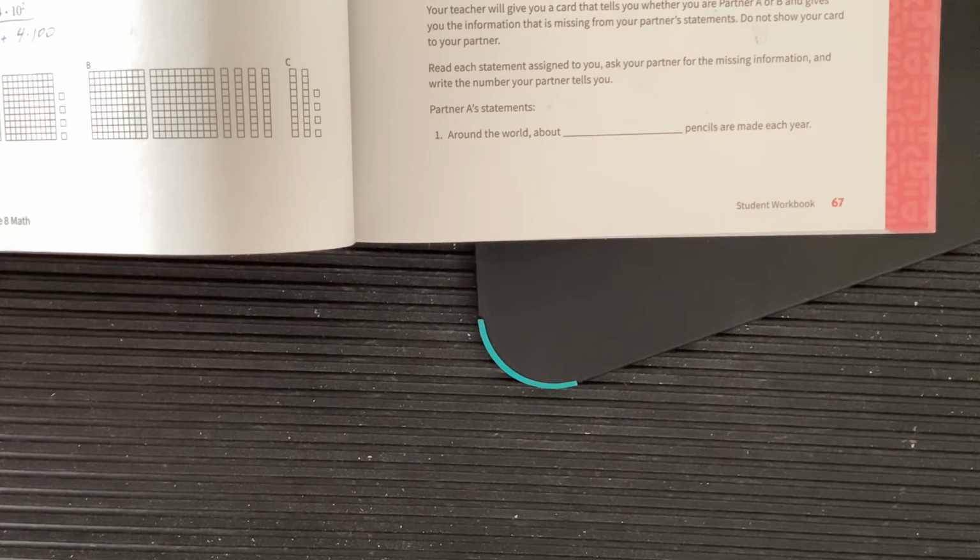How many zeros are there? Thousands. 10,000s. 100,000s. Millions. That's where you need to end.